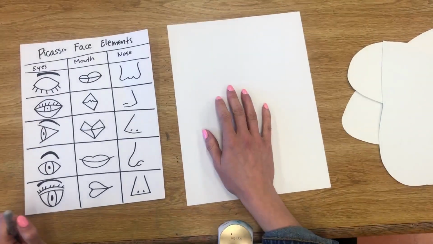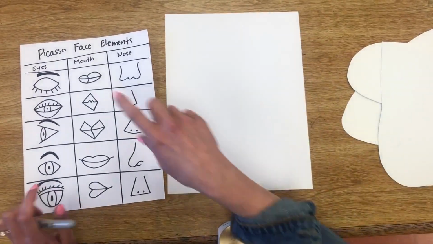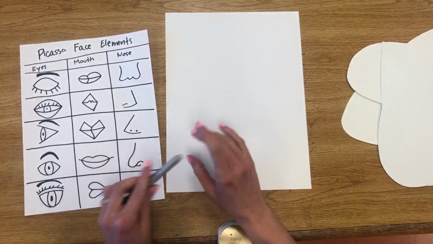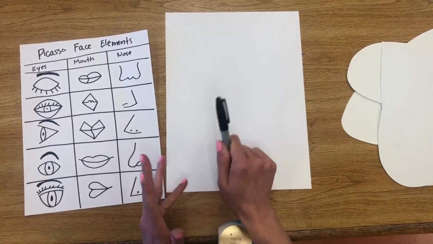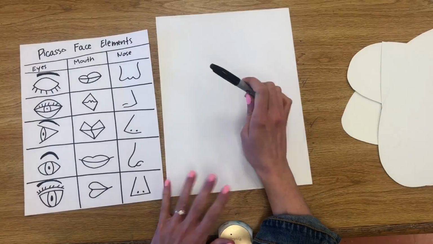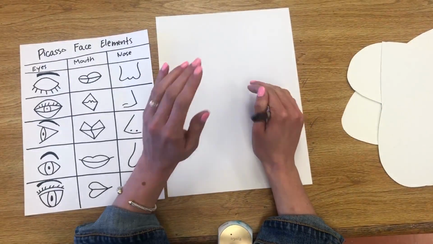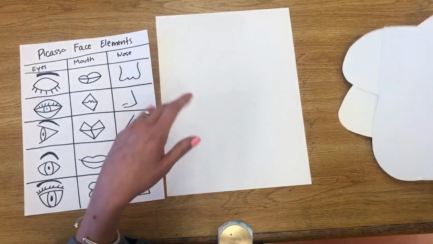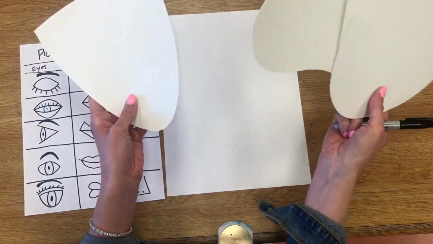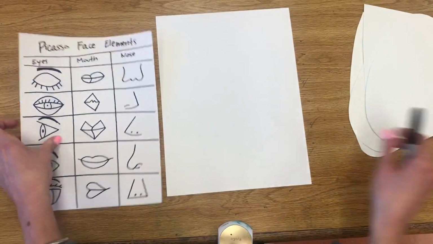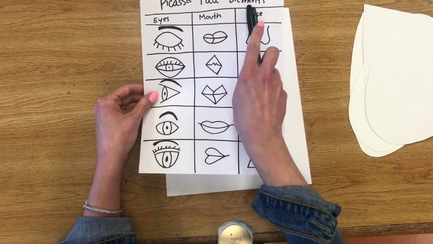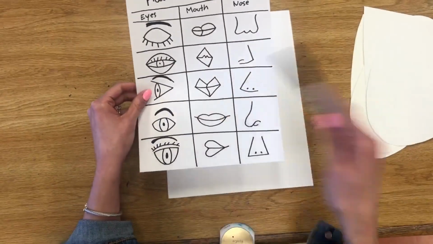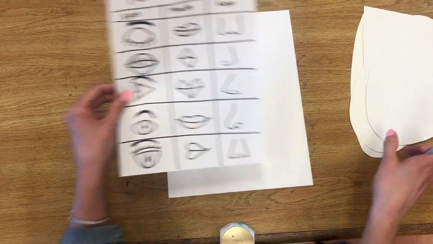All right, third grade. So today we are talking about Pablo Picasso and we are talking about asymmetrical, or asymmetry. So remember, if something is asymmetrical, it means it is not the same on both sides. So on your table, you should have some face shape stencils and you should also have a Picasso face elements sheet. And this will give you a lot of examples for the features of the face.